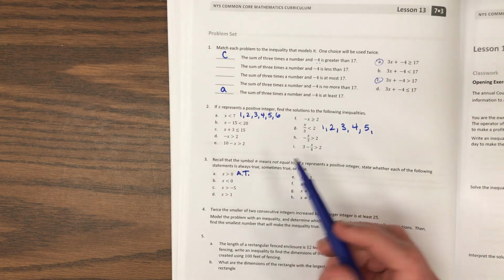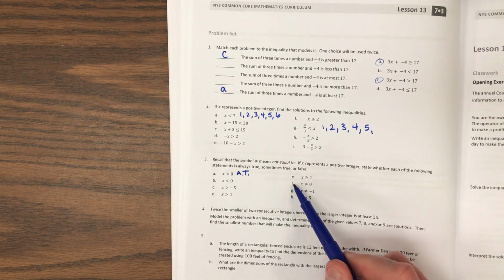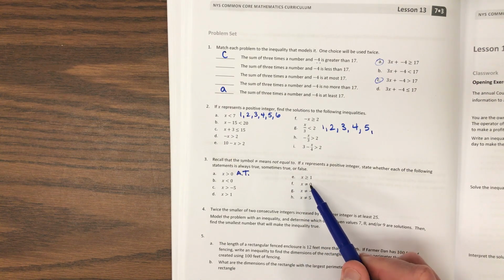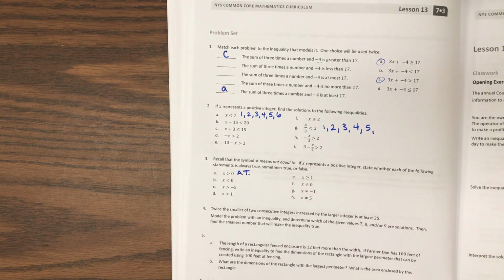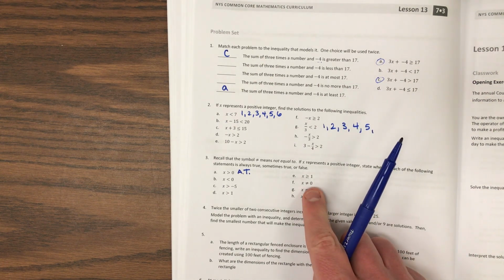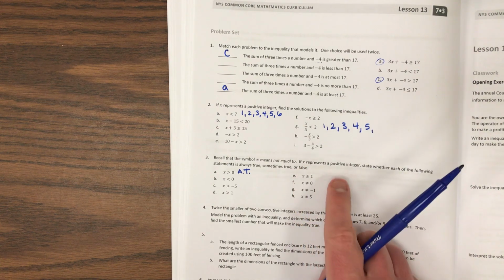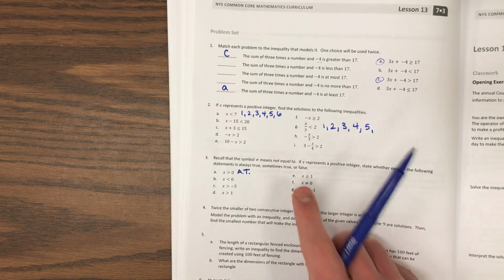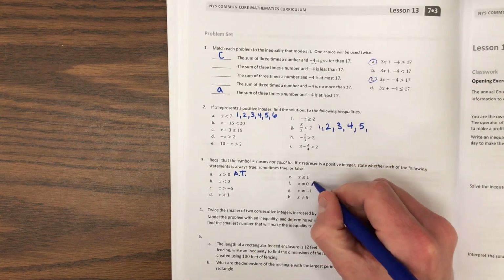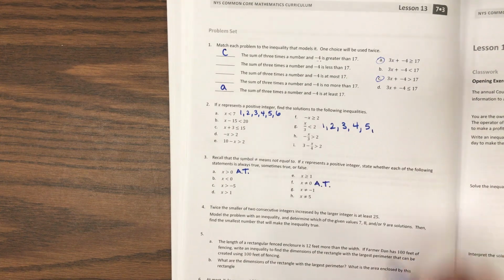Okay, so let's skip down to maybe F. x does not equal 0. I would say that's another one that's always true because 0 is not a positive integer. So if x is supposed to be a positive integer, then x can't be 0. So I would write always true on that one as well.